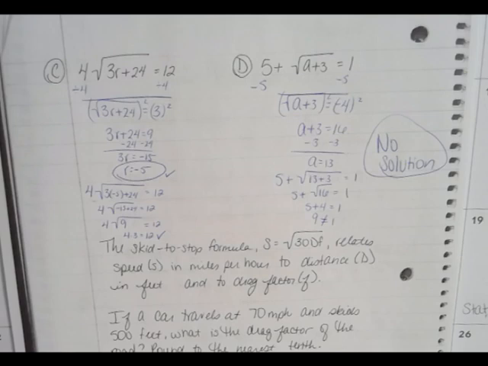We do 5 plus the square root of 13 plus 3 equals 1. 13 plus 3 is 16. Square root of 16 is 4. 5 plus 4 is 9. 9 does not equal 1. So that is a no solution.